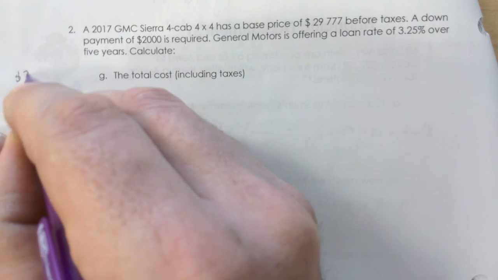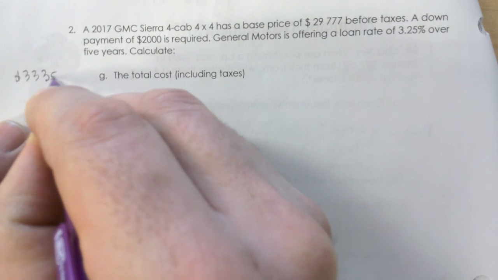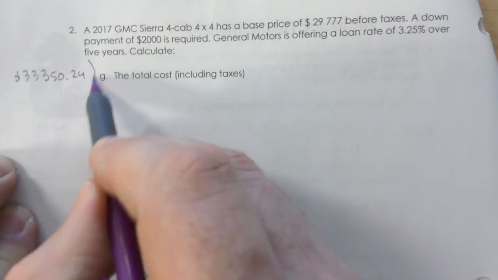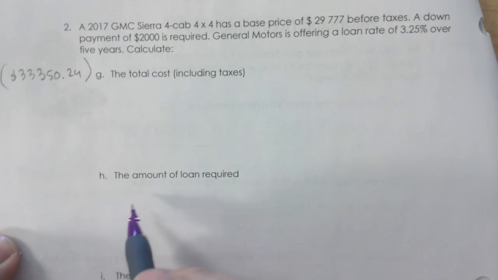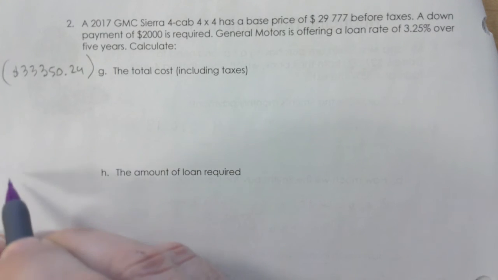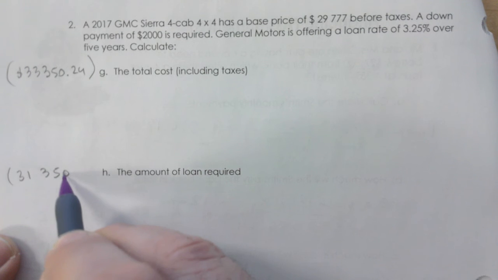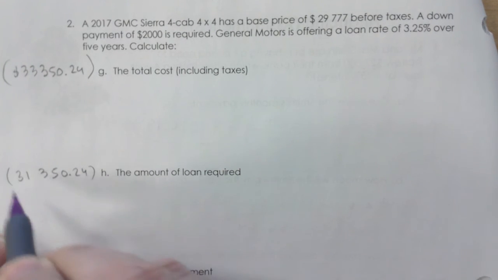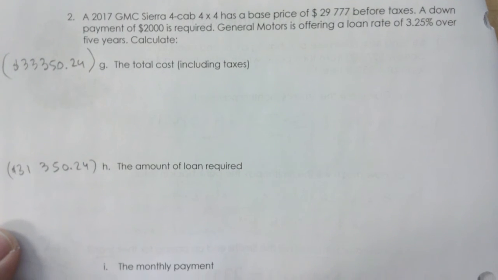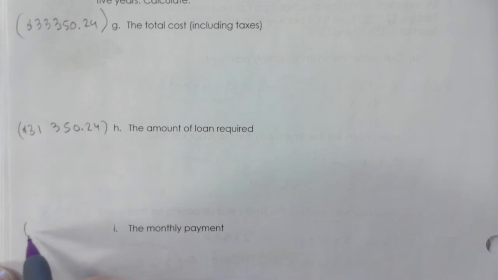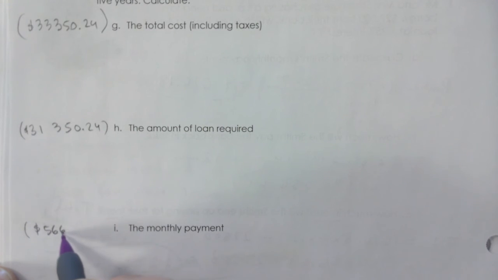So it's 33,350.24. So you're supposed to get there. I'm going to put that in brackets like that. The loan required is 31,350.24. The monthly payment is 566.81.